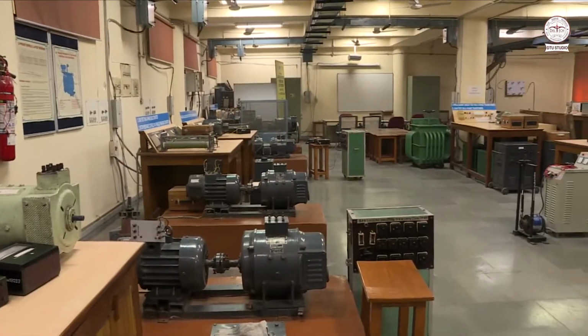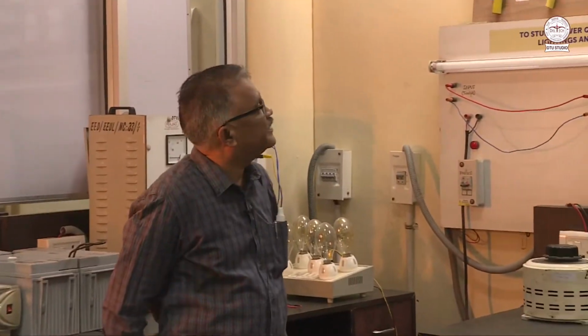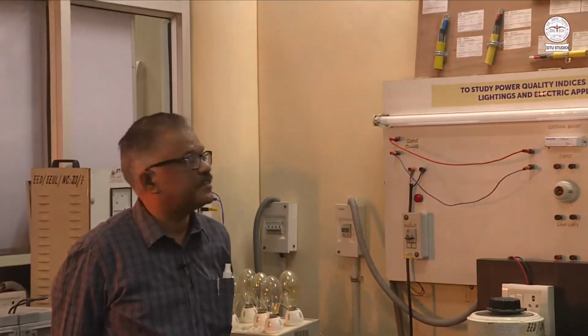This is a basic electrical engineering laboratory what you are going to observe here. Generally the first year students who are admitted in this first semester or the second semester.